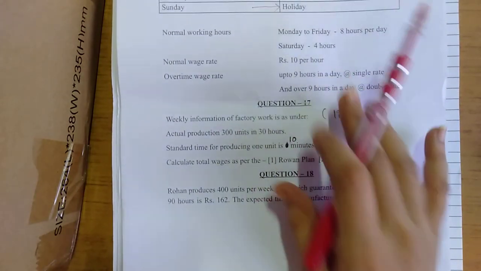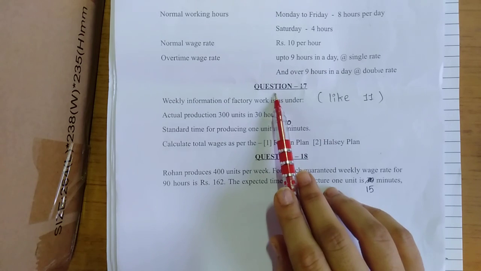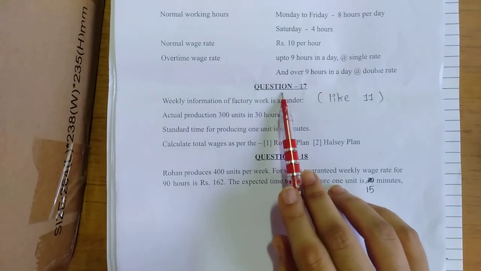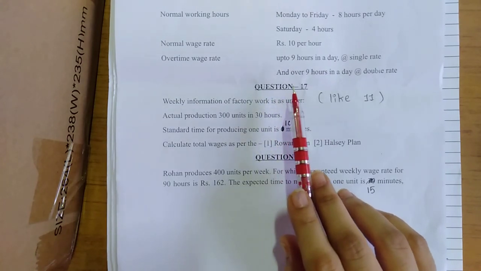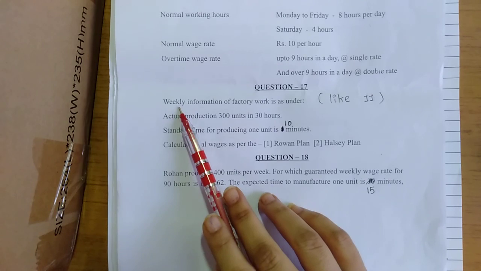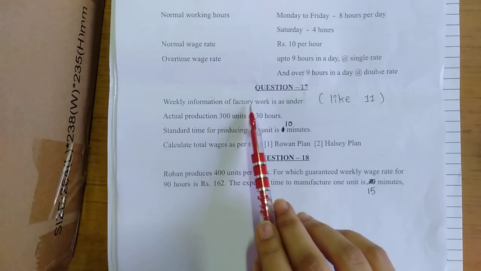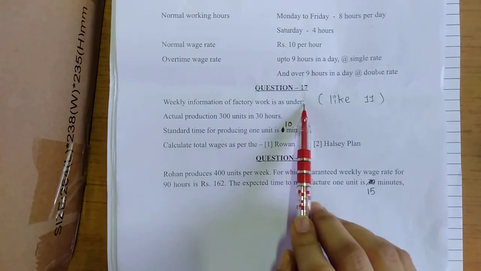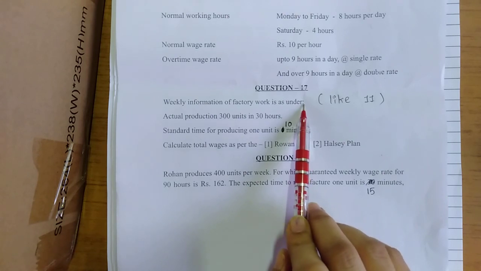Now, students, today last question that I am giving you in your homework. Today also I am giving you the third sum in homework, that is question number 17. Read the question. Weekly information of a factory work is as under. That means weekly details are available.